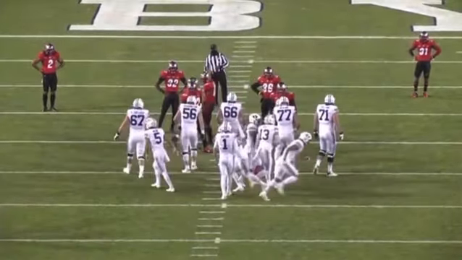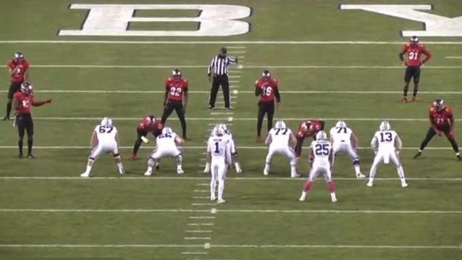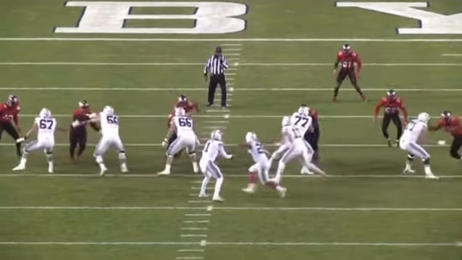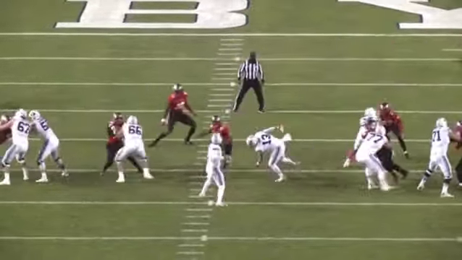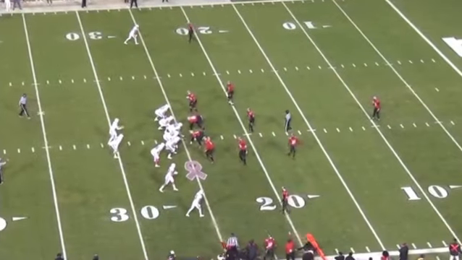Doesn't get any better. Processing, digesting information, pre-snap reads, patience. This is terrific. Clean ball, great laser, touchdown for BYU. Look at it from the back angle here. Keeps his eyes to the right. Once he flips his head, patient, and delivers a strike.